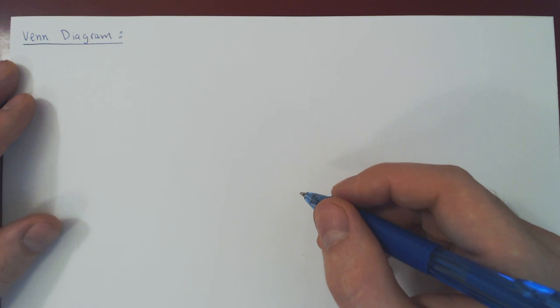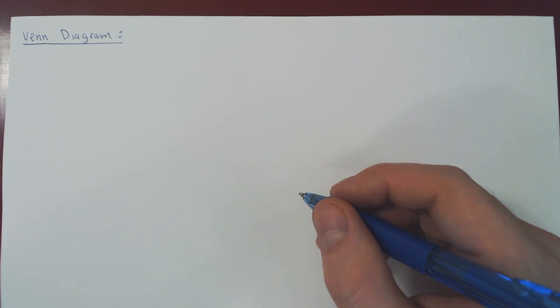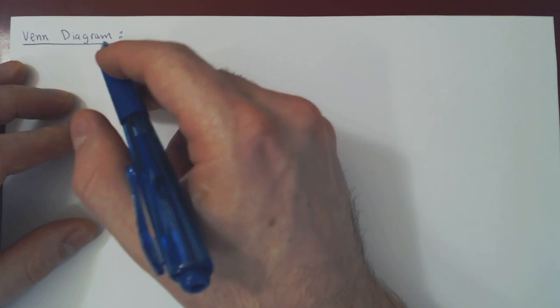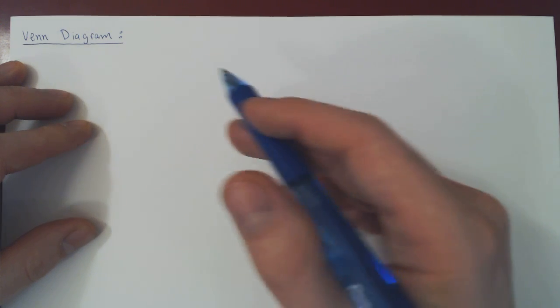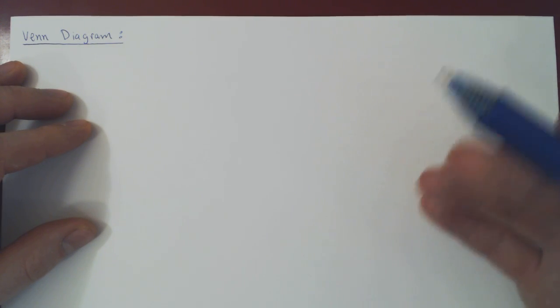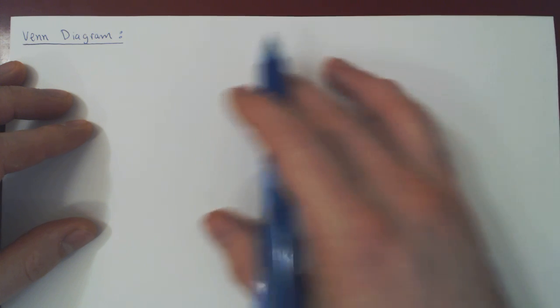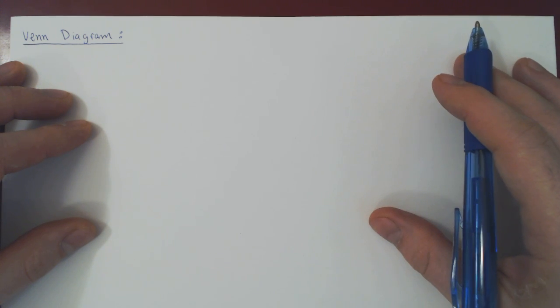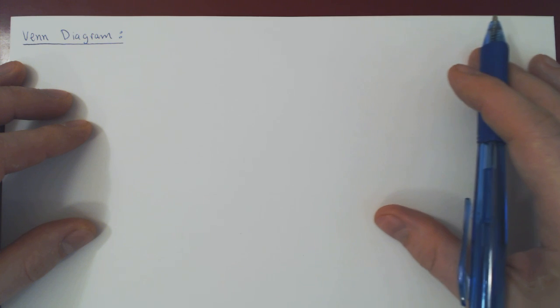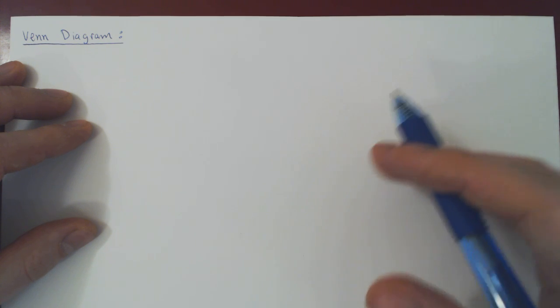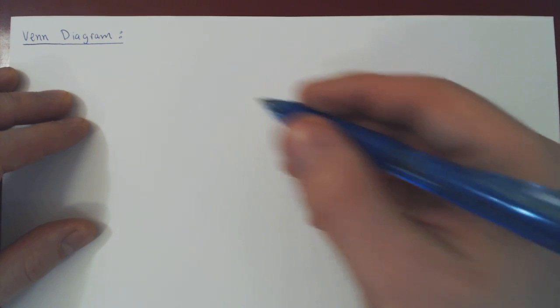And this will be really useful because as you'll see, the idea is very intuitive and it gives us a way of representing sets and their relationships with one another geometrically. So we'll think of sets quite simply as regions in our larger set S, which we'll call our universal set.